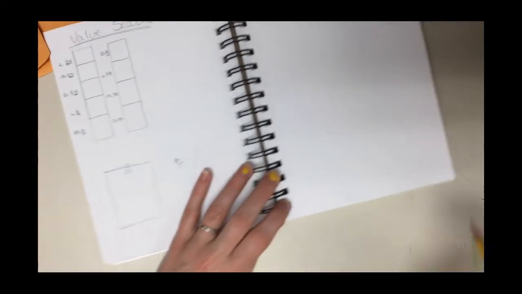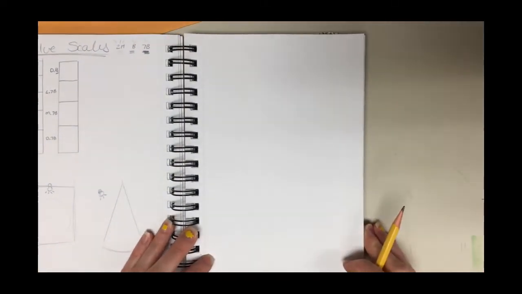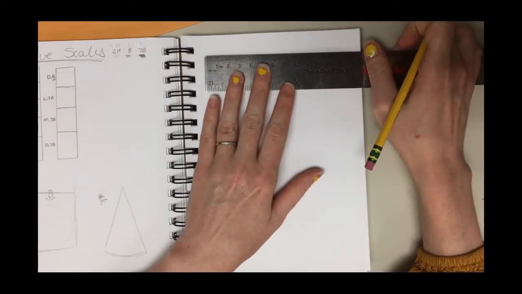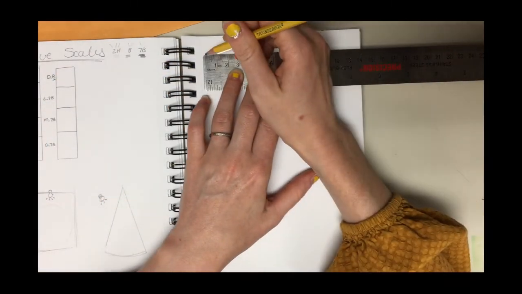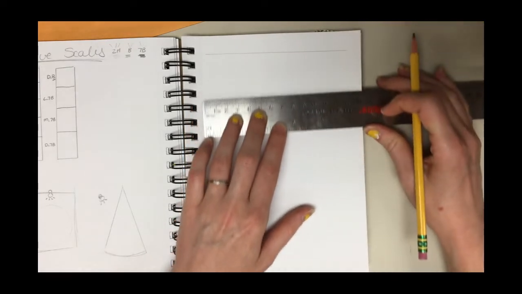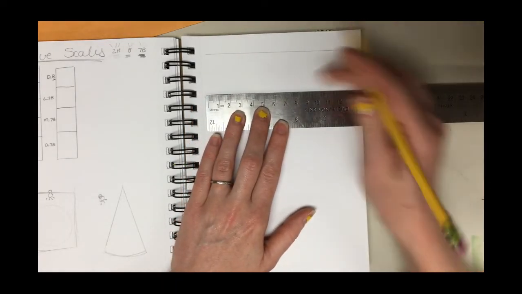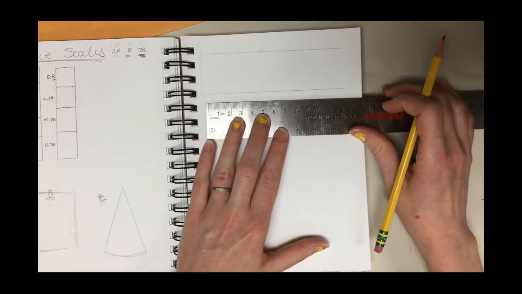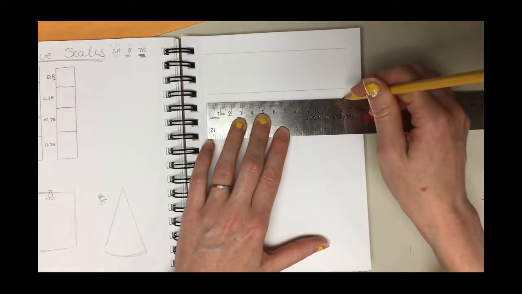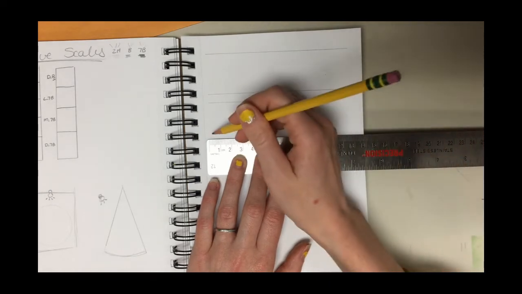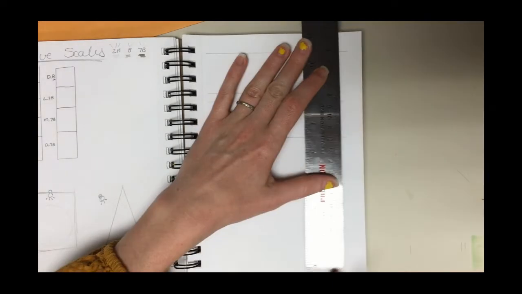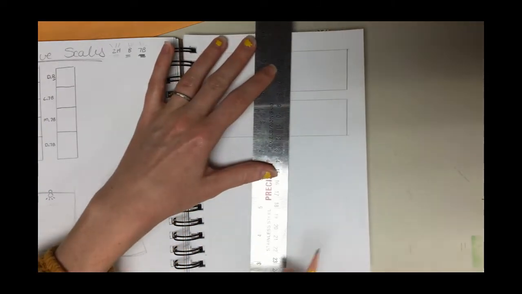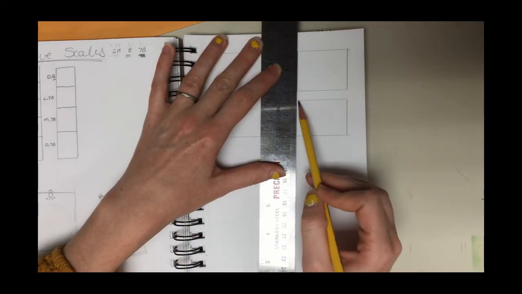Now we're going to add the space for textures. Those are just more squares. I like to use my ruler to have some nice spacing here. I'm going to have 4 different textures I'm working with. Give me some space for labels, and some space to do my texture.